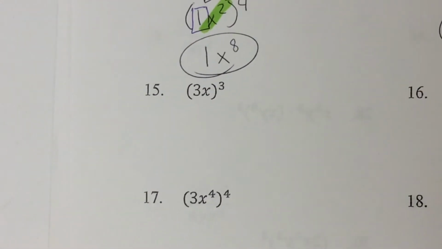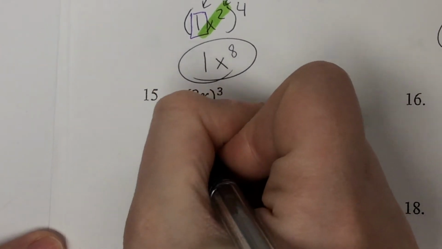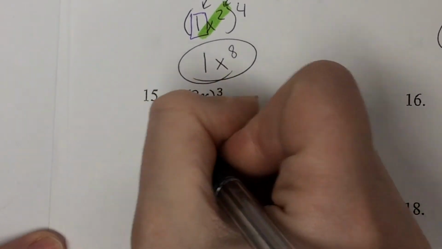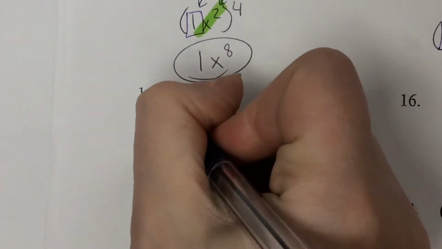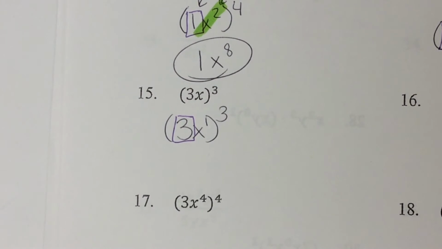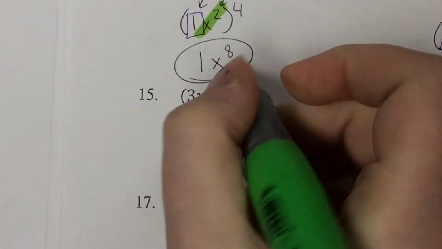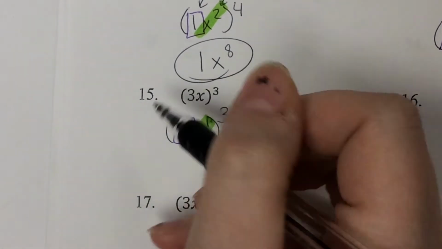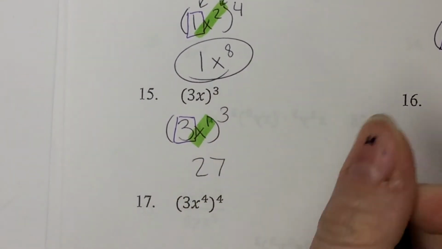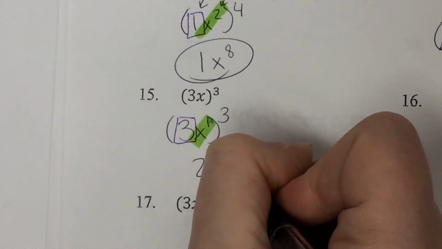Let's keep going. Number 15, we have 3x to the 1st power. Remember, if there's no exponent, it's 1, to the 3rd power. So let's box our coefficients, highlight our base and exponent, and do the rest of this math. 3 to the third power is going to give us 27, and 1 times 3.